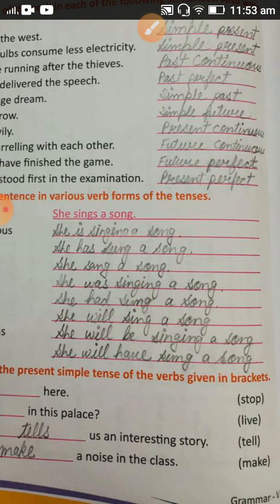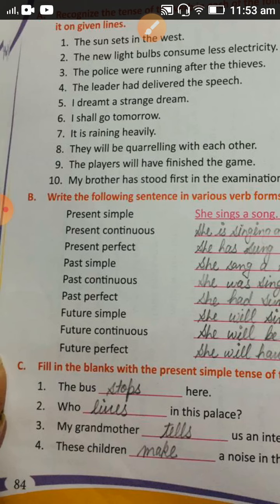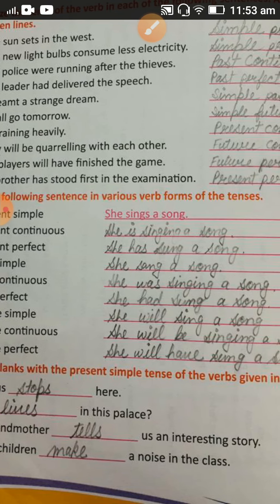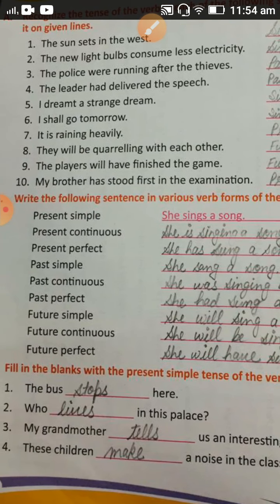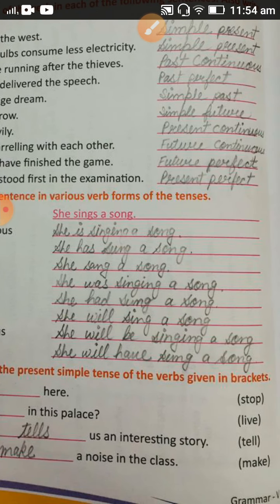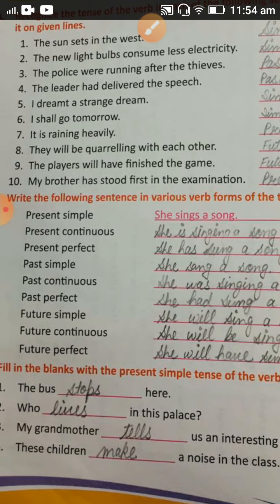Okay. Next sentence, next exercise: fill in the blanks with the present simple tense of the verb given in the brackets. The bus dash here. Simple present we have to use. So the bus is a singular one. So here we will put stops here.